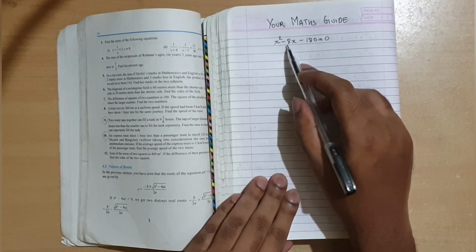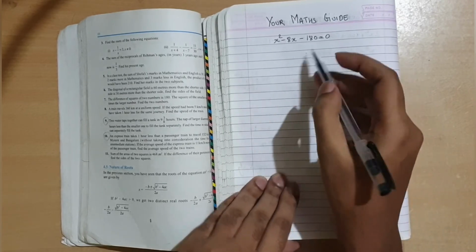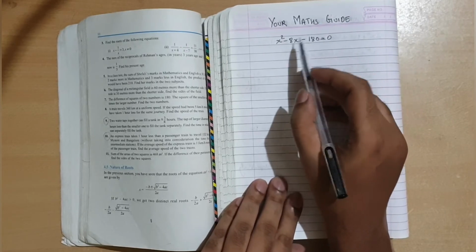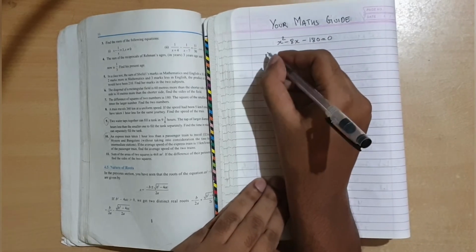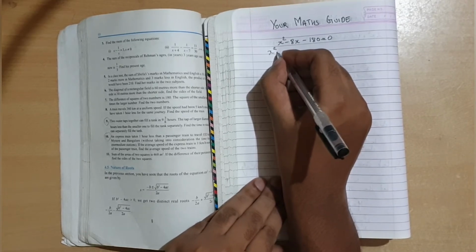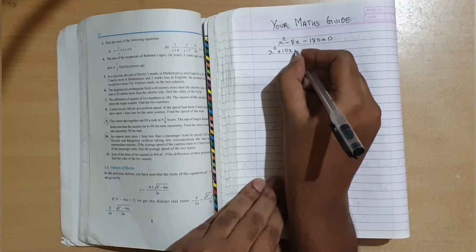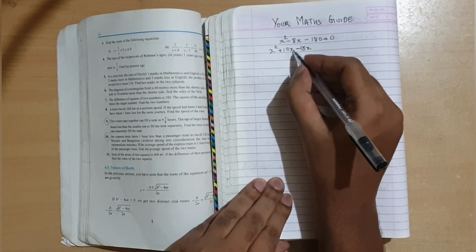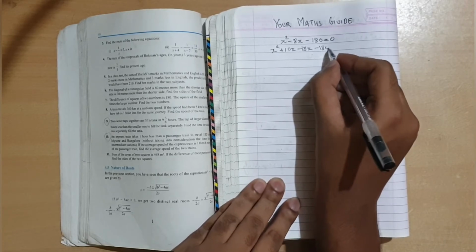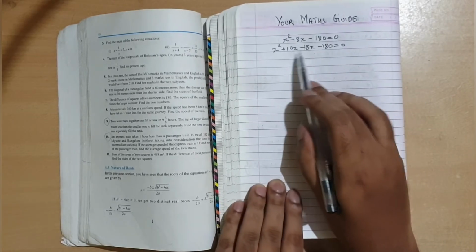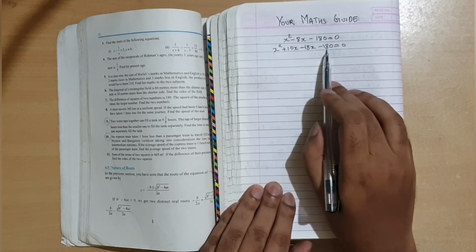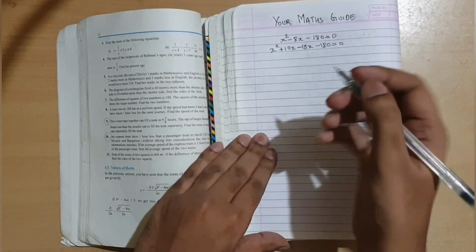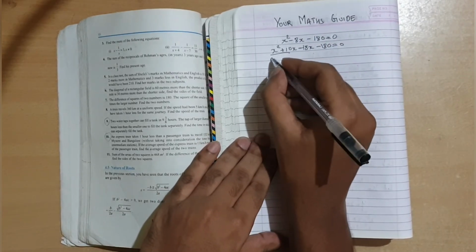So 180 and we need 8. While looking at it itself, I can tell 18 into 10 will be 180. So 18 minus 10 will be 8. So x square plus 10x minus 18x, minus 180 is equal to 0. Now see, 10 into 18 is 180, plus 10 minus 18 is minus 8. That is how it is, as easy. Sometimes you can just see and get the factors.